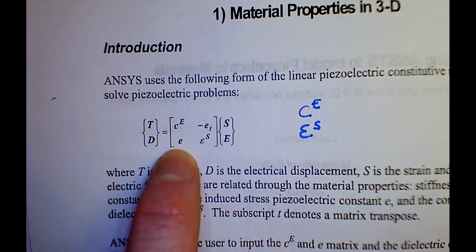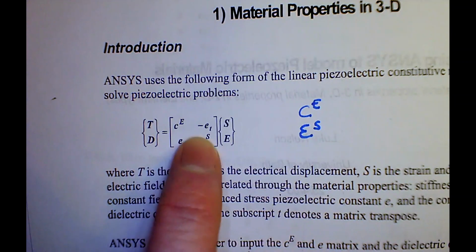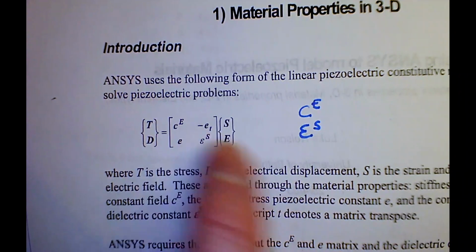And here we have the e, which is the piezoelectric charge coefficient. So it's the charge density, coulombs per meter squared, per unit strain. So it's the piezoelectric charge coefficient. So again, there's a d coefficient, which is the voltage coefficient. But again, we're going to use that value.